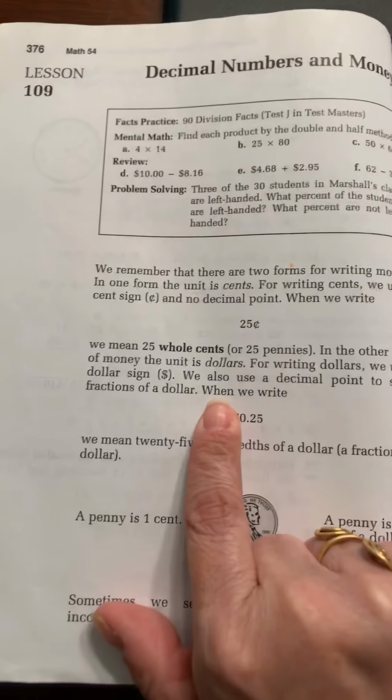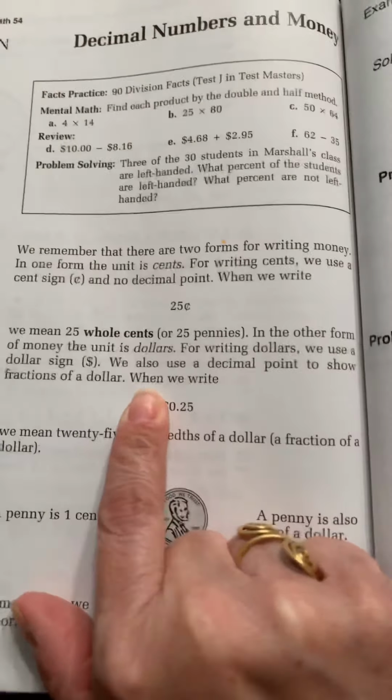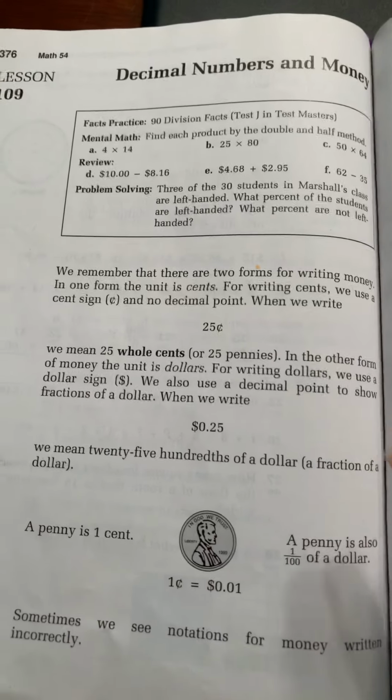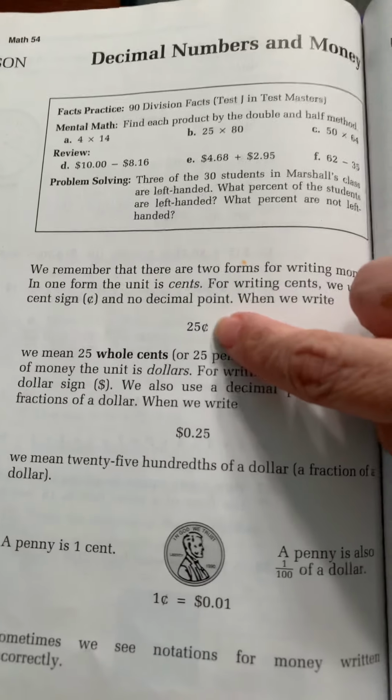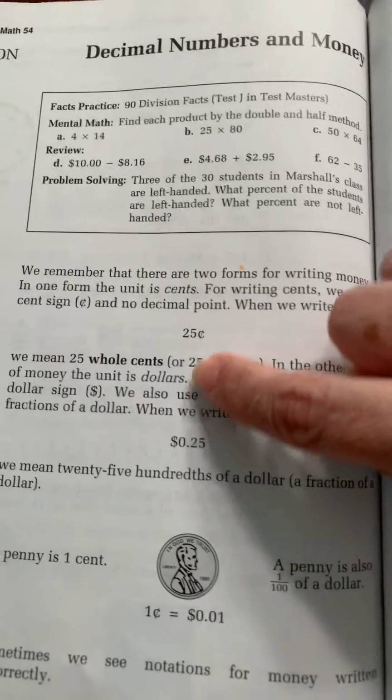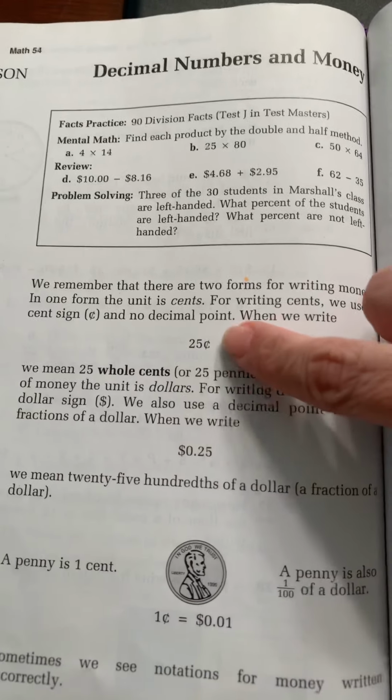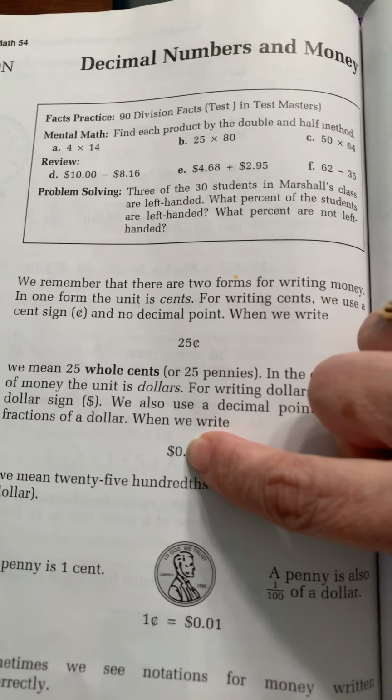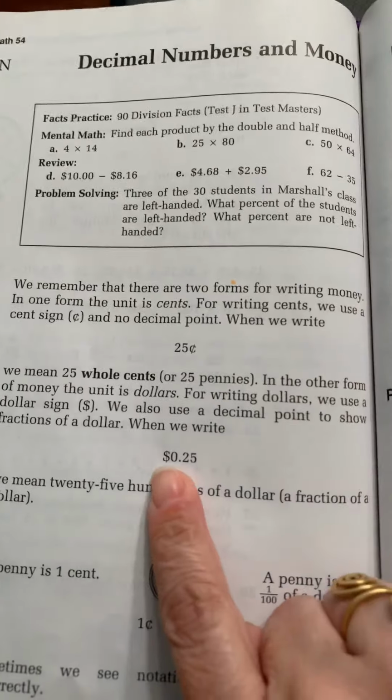So just like we said, this would be 25 hundredths when we're writing decimal numbers. When you put the dollar sign, it just shows that you're talking about money. So the key is you would never use the cent sign and the dollar sign together. You would never use a cent sign and a decimal together. You do use dollar sign and decimal together.